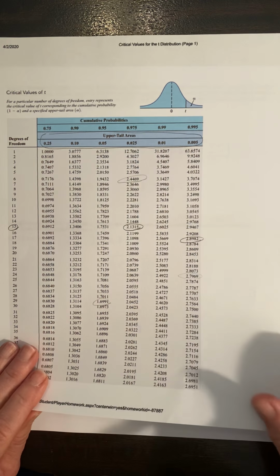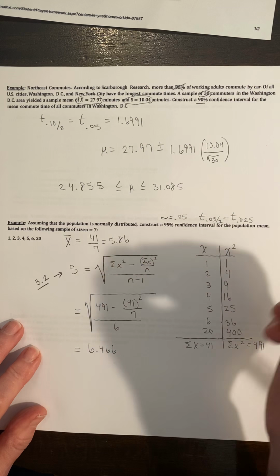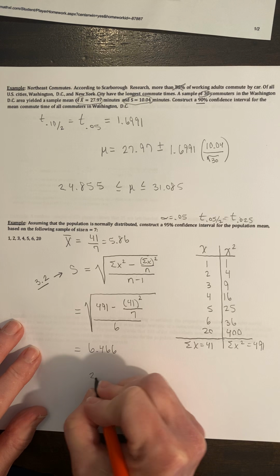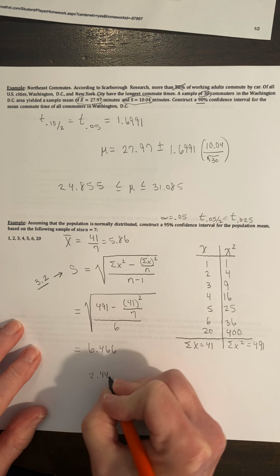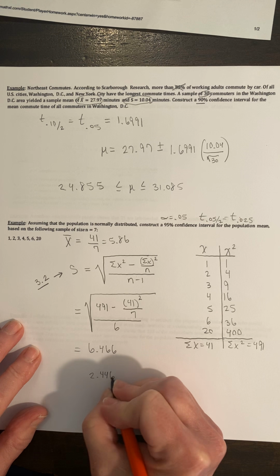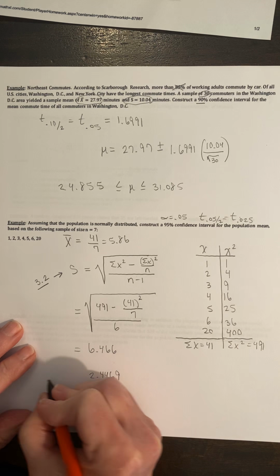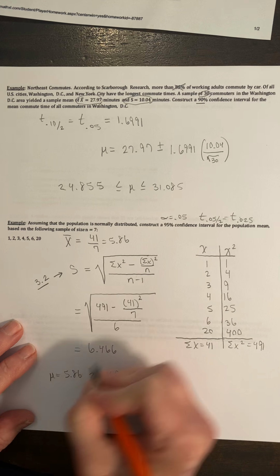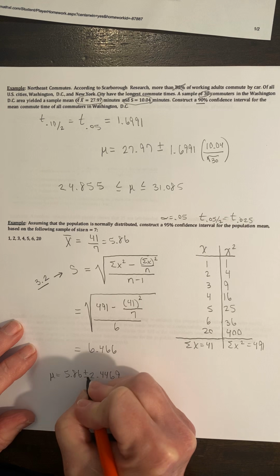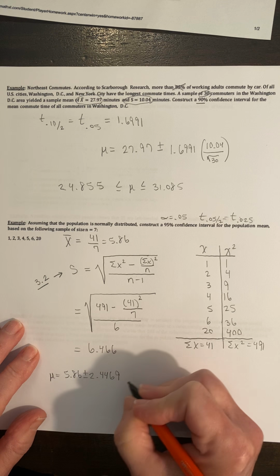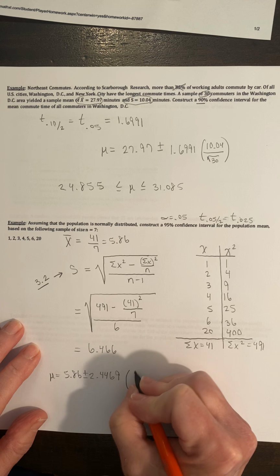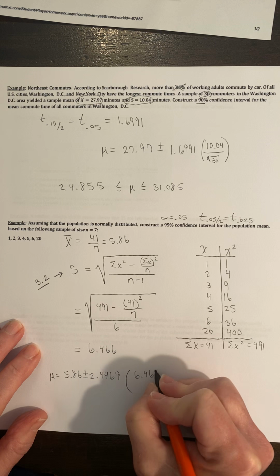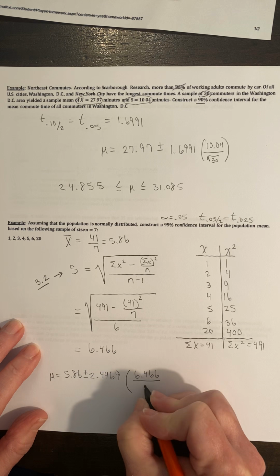That's 2.4469. And so mu is 5.86, the sample average, plus or minus our t-score, times our sample standard deviation over 7.